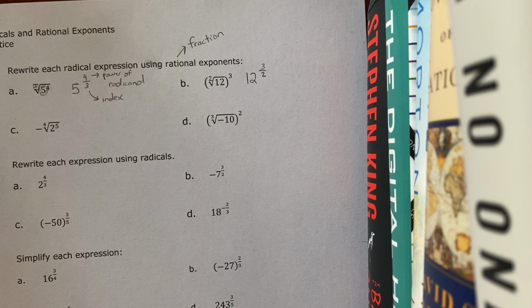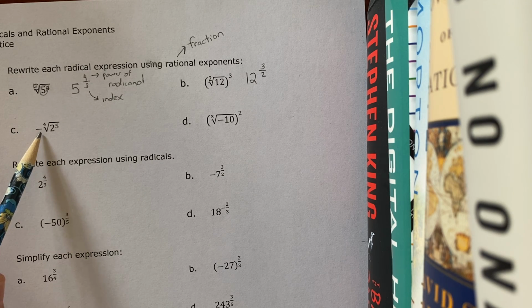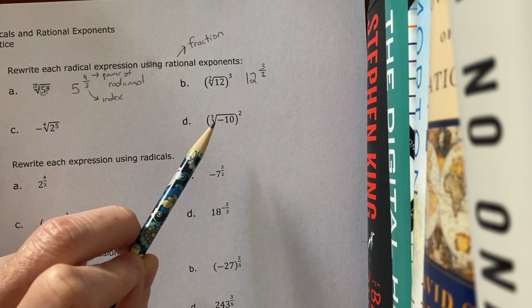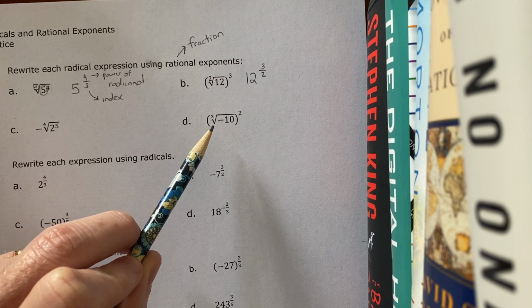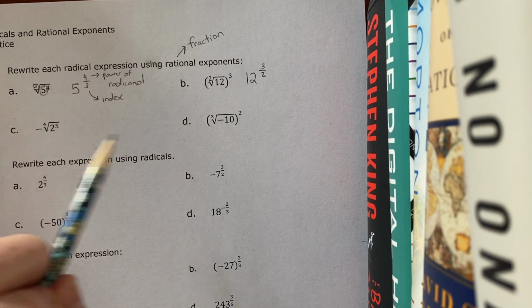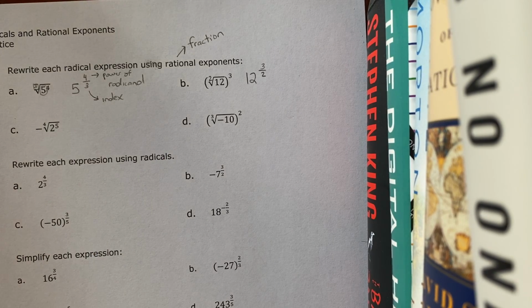Looking at C and D, they look very similar, but they are very different. When you're looking at C, that negative is a separate term, so this is -1 times the 4th root of 2 to the 5th power. In D, the negative is inside the radicand, so this is the cube root of -10 squared. So it's a little bit different here. We'll go ahead and do all 4 of these first ones just so you can see what's happening.